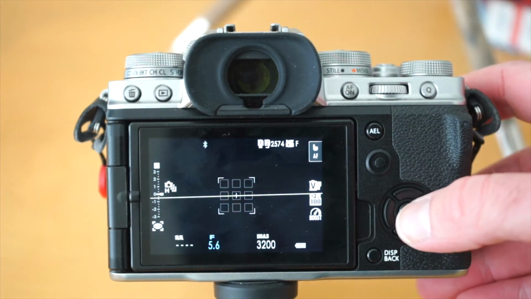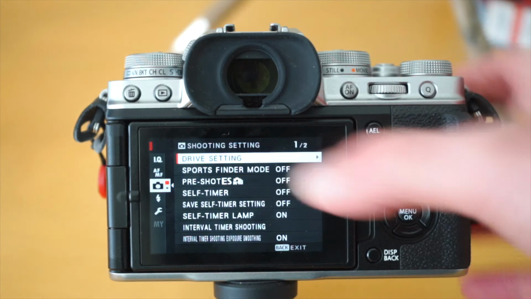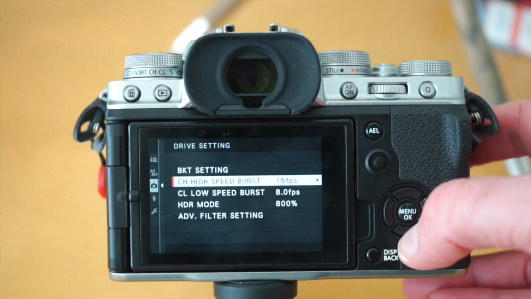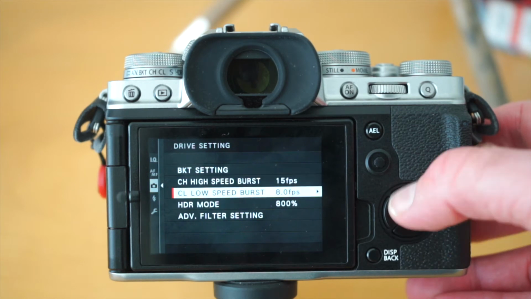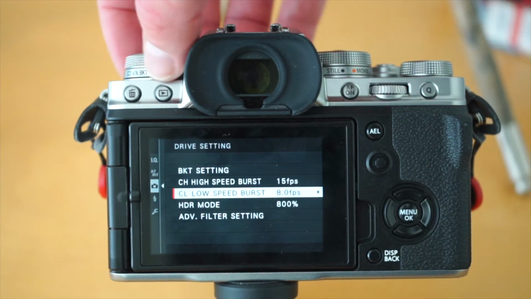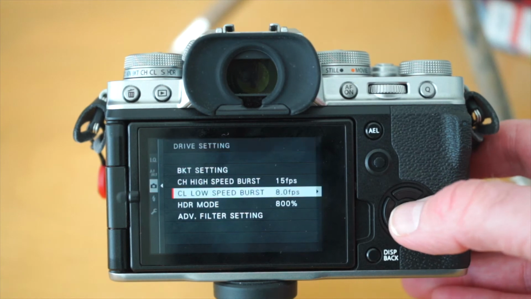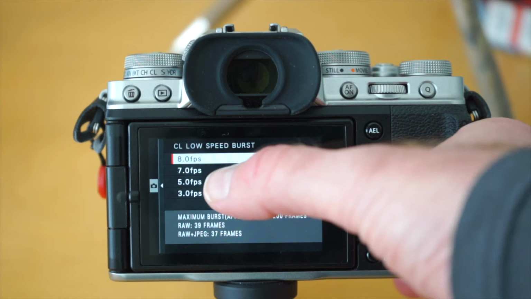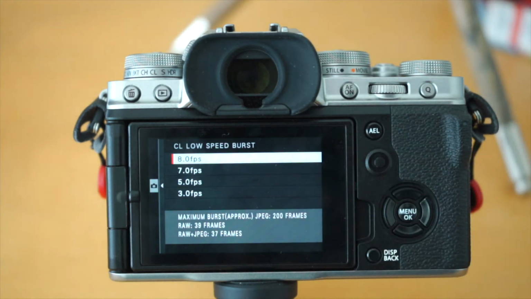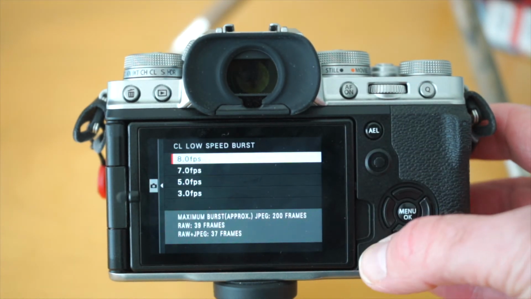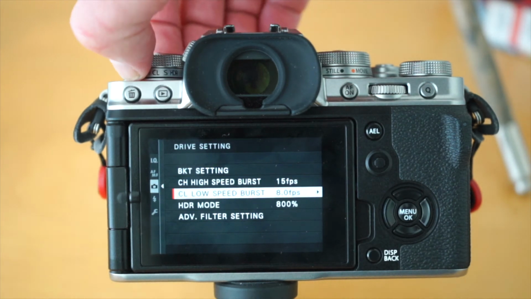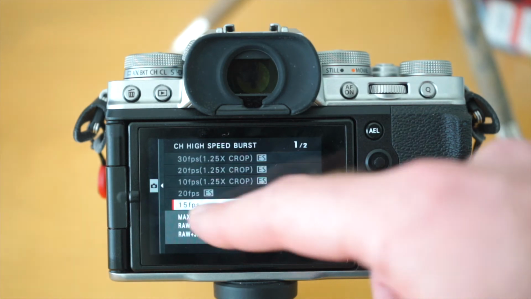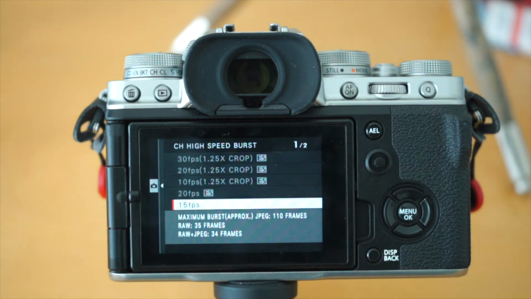Now to actually change that, you go again to the camera menu, over to drive setting, and then you select over here, and you can choose the burst speed of either. So let's go to the low first because we are on low, hit OK, and it's either 8 frames, 7 frames, 5 frames, or 3 frames per second. Now if we go back and select high, we can adjust the high burst rate, and by default, the maximum is 15 frames per second.